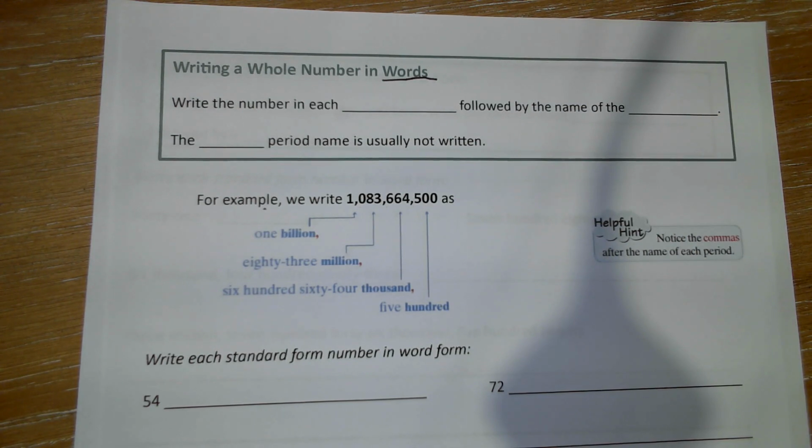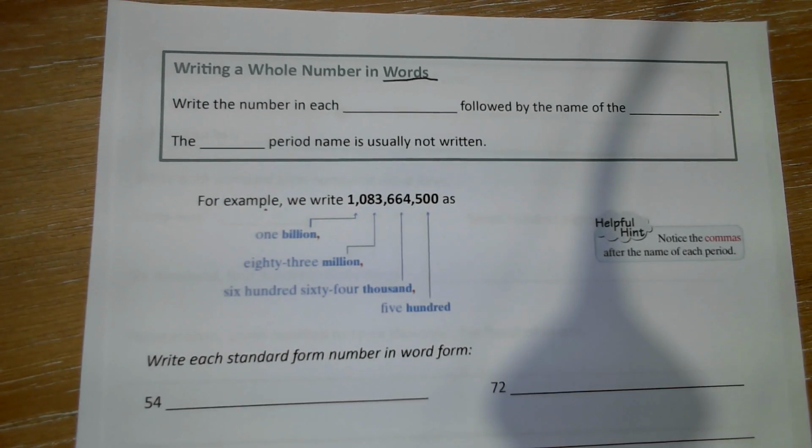Just like in English, when we want to turn it into another language, we translate it. For example, translating English to Spanish or Spanish to English. Well, math is kind of like its own language. So we are going to learn how to translate our numbers.